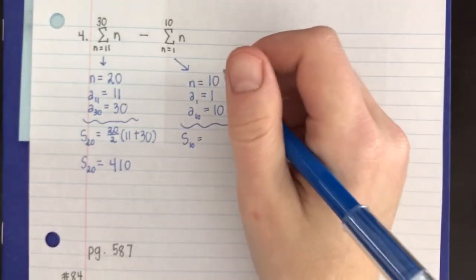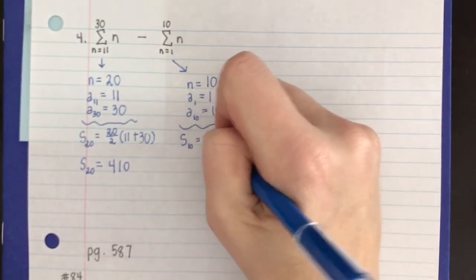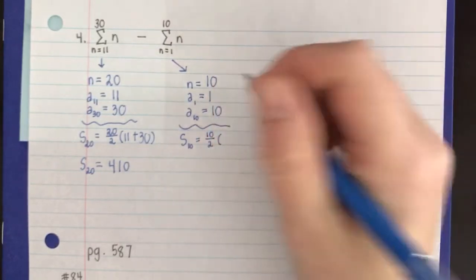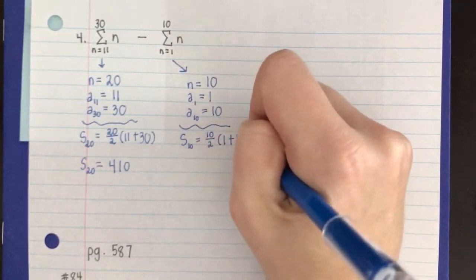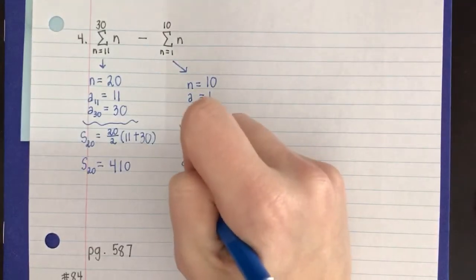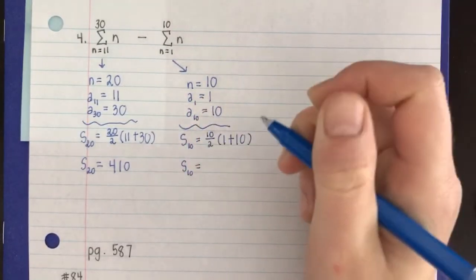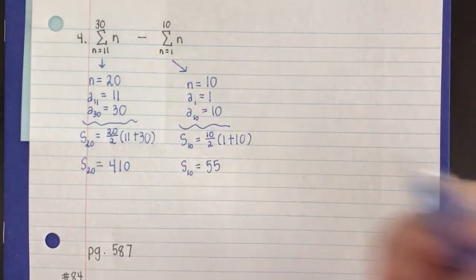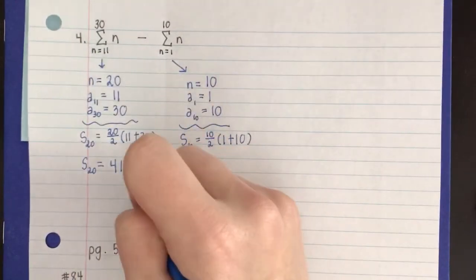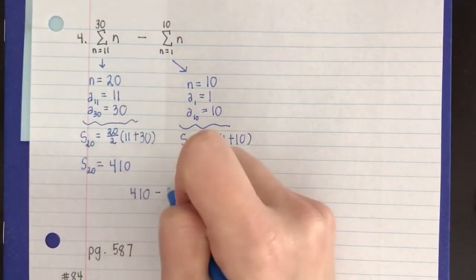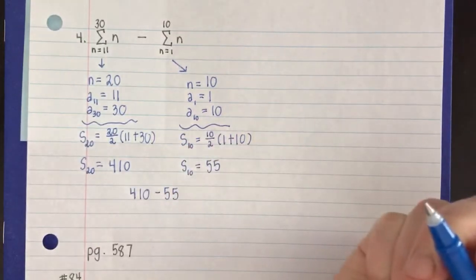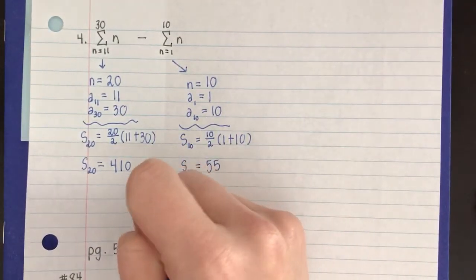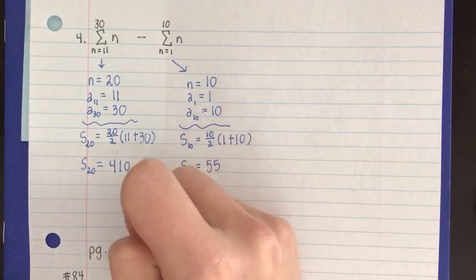So S sub 10 equals 10 over 2 times the quantity 1 plus 10. So then you get S sub 10 equals 55. So of course you're going to subtract 410 minus 55, and you're going to get an answer of 355.